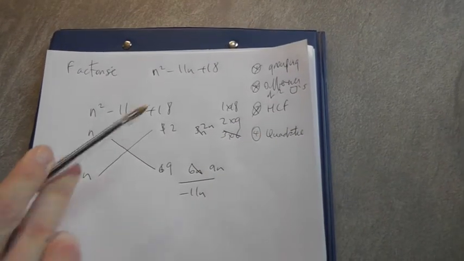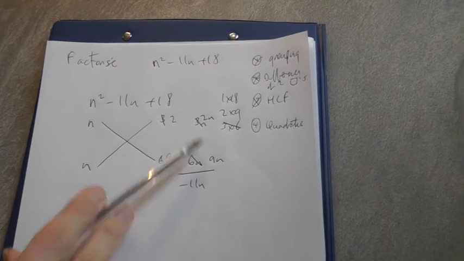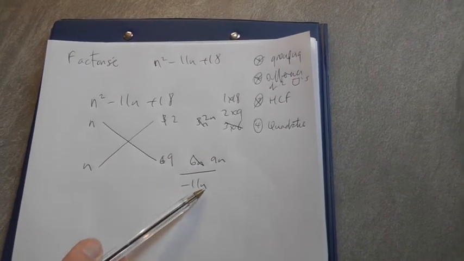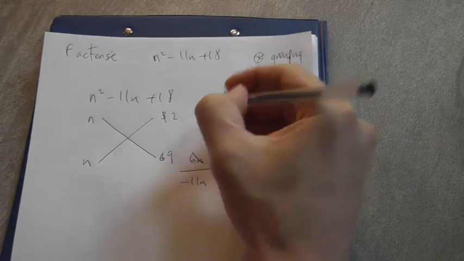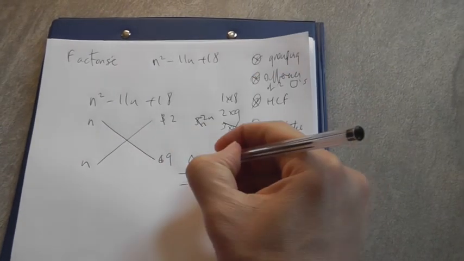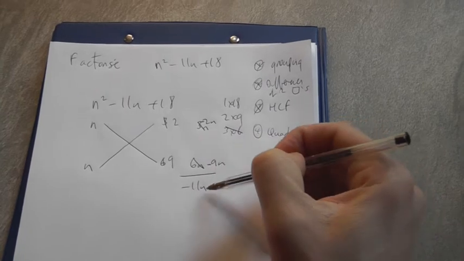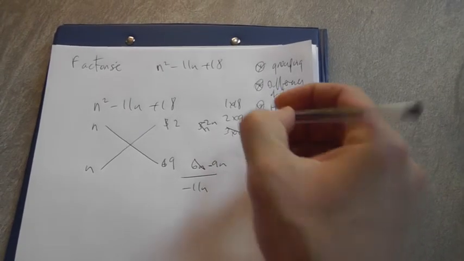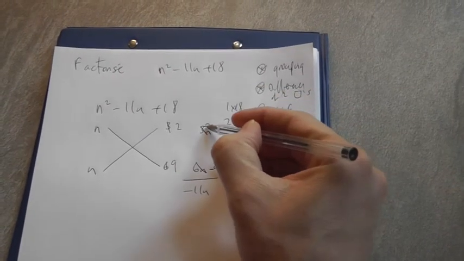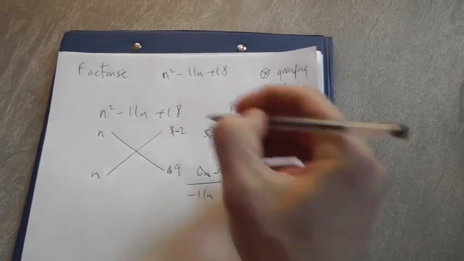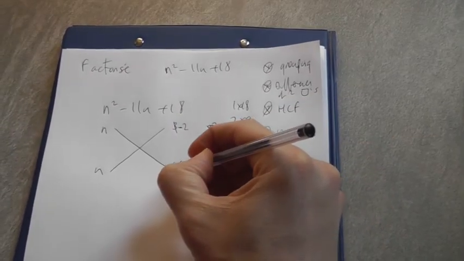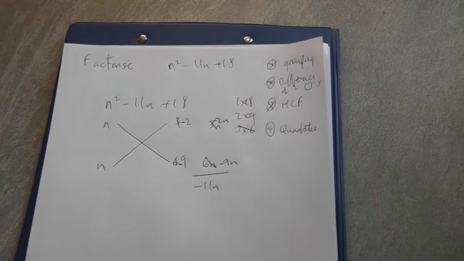And I must decide, are there any signs I could use on 2n or 9n to create minus 11n? And there are. It's a minus. So I'm going to go minus 2n and minus 9n. And let's check. Minus 2n minus 9n is minus 11n. So we're off to a good start here. I'm going to transfer those signs across, so the minus comes over here, and the minus comes over here. And I'm going to check how we're set up here.